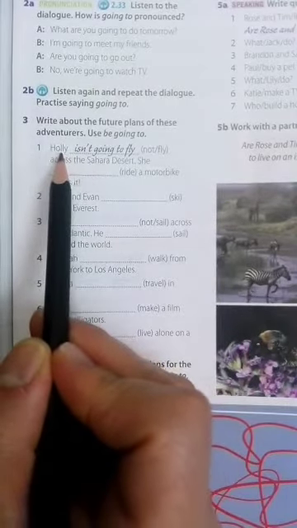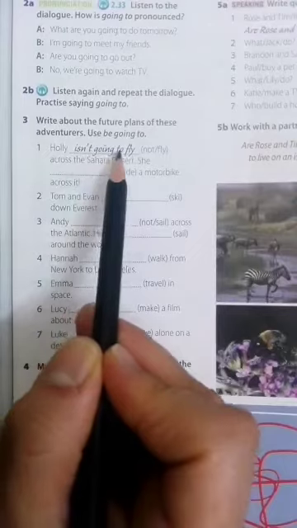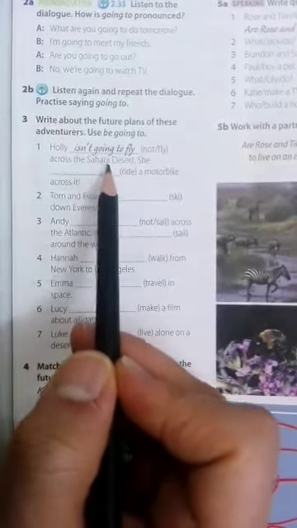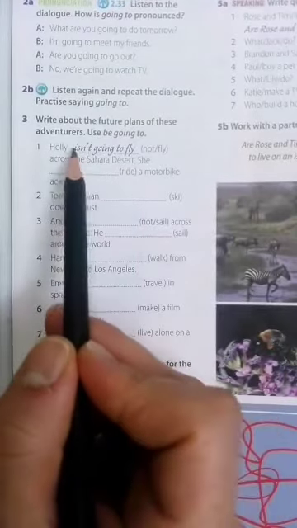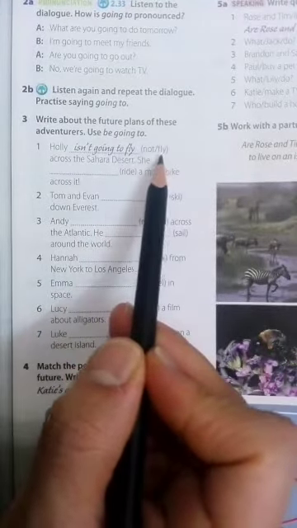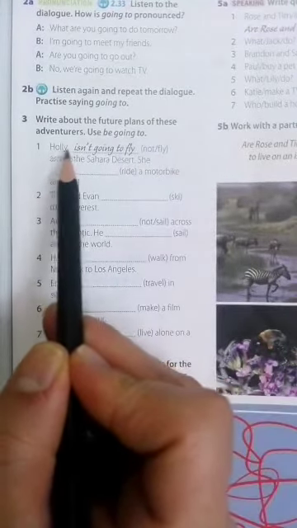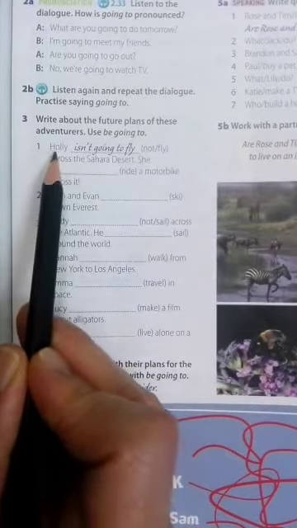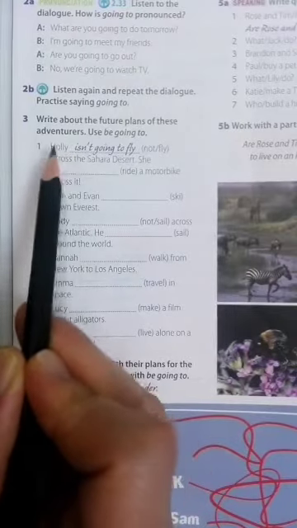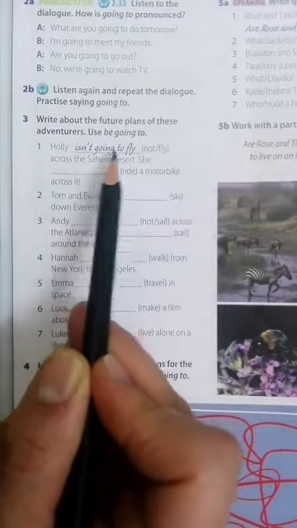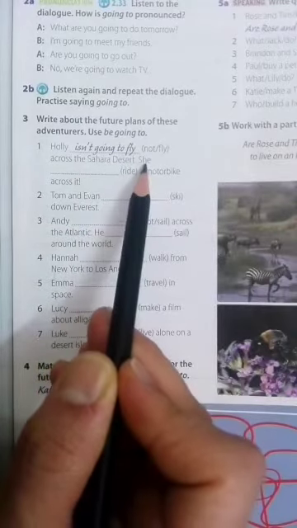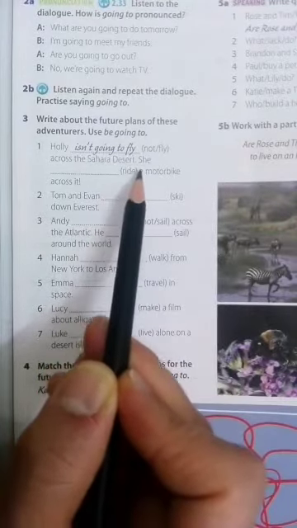It says, Holly isn't going to fly across the Sahara Desert. So we have not and fly, and Holly is what? It's a singular noun, sorry. So Holly isn't going to fly across the Sahara Desert. We have here what?